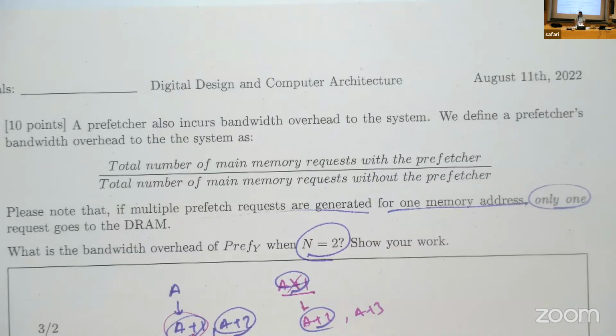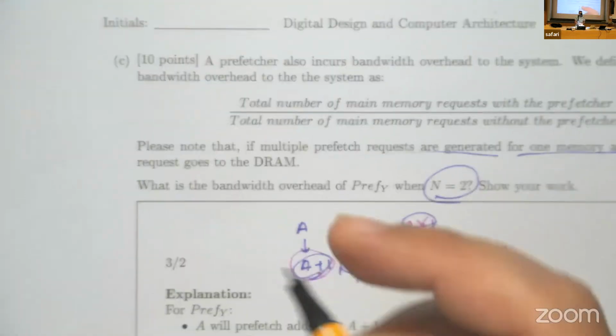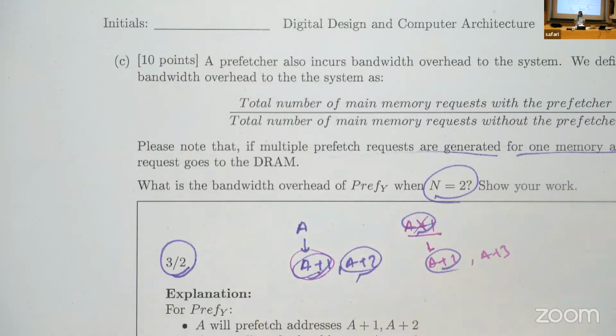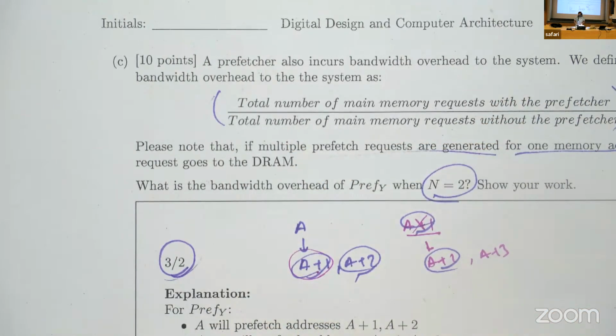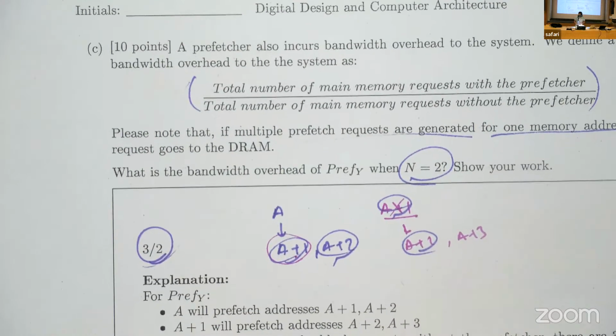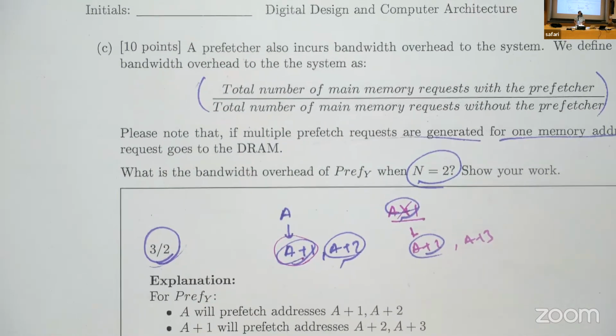If you simulate this like this, you can see that for every 2 memory requests, we will actually end up having 3 memory requests because of the prefetcher. So that's why this overhead in terms of this metric becomes 3/2.